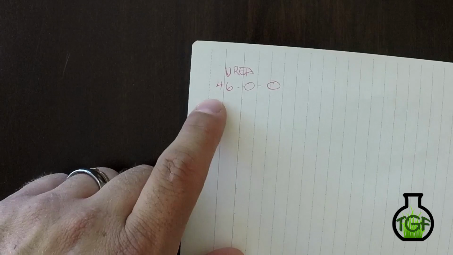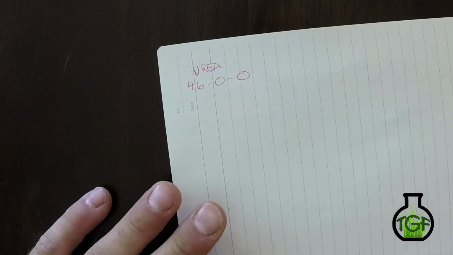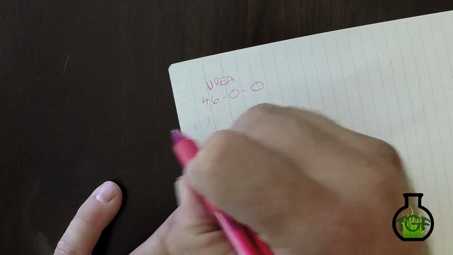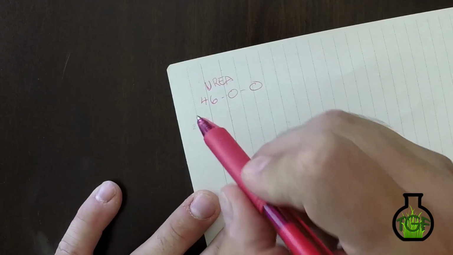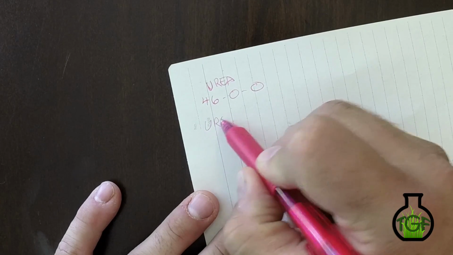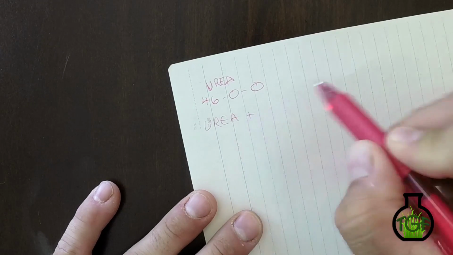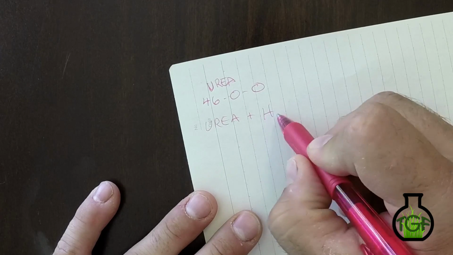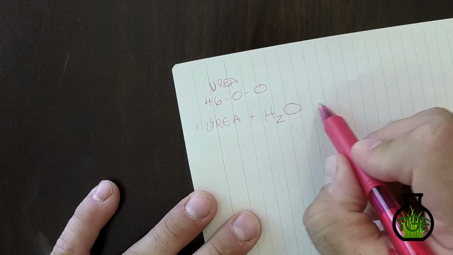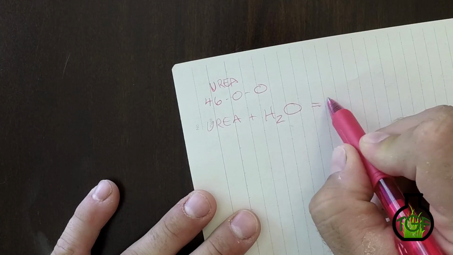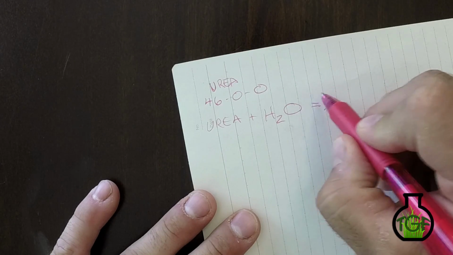So how does urea work? Urea is not pure nitrogen, obviously. That's why it's only 46% nitrogen. The way urea works, when it's applied to the soil surface, urea will interact with water, and what exists in the soil will be urea.